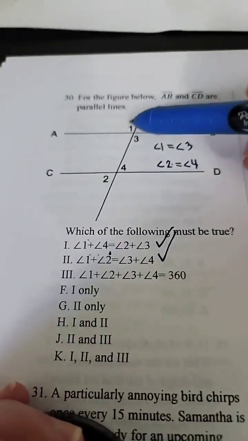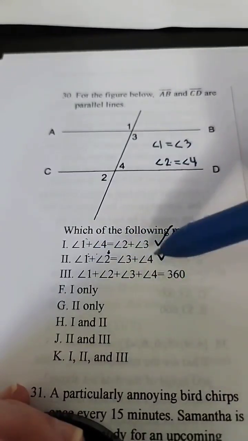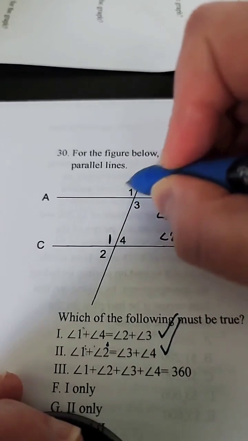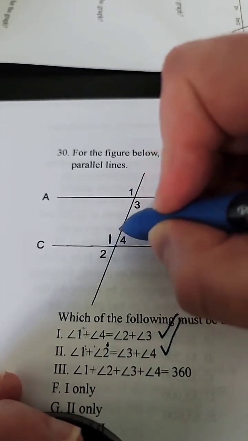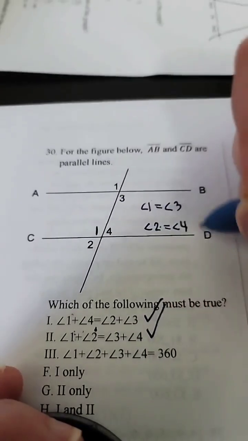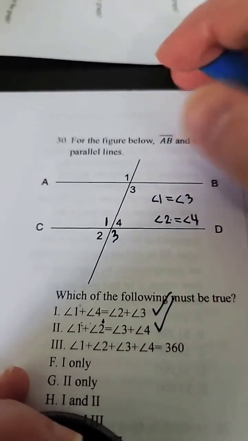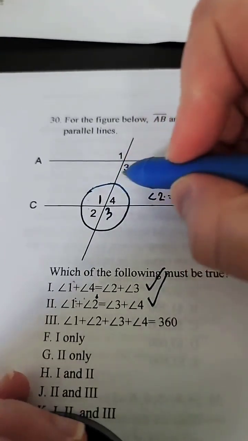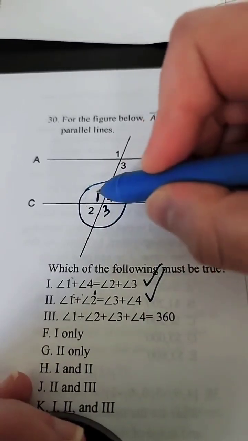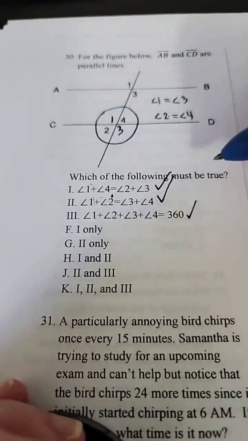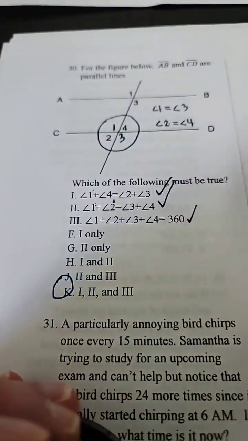So check that. And then angle 1, 2, 3, and 4, if we add them all up, do we get 360? Well, we know by corresponding angles that 1 is equal to this angle right up here, because corresponding is matching. So the top left of this parallel line matches the top left of that one, so they're equal. Same thing goes with 3: bottom right and bottom right of a parallel line are equal by corresponding angles. So then this all would be a circle. And when all of these are a circle, that means all the angles in a circle have to add up to 360 degrees. So then that's going to be true for number 3. So it's going to be 1, 2, and 3.